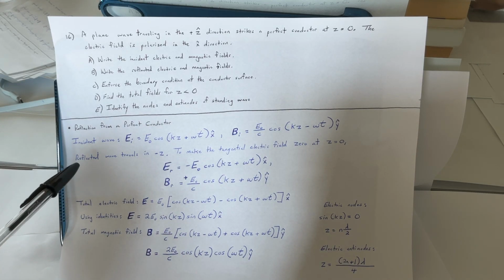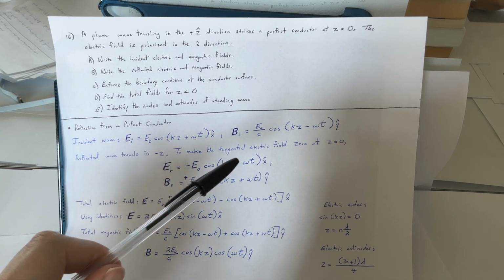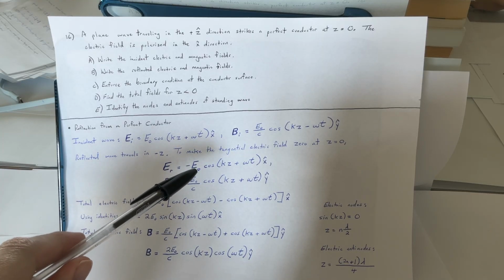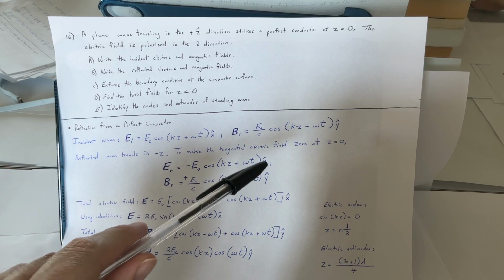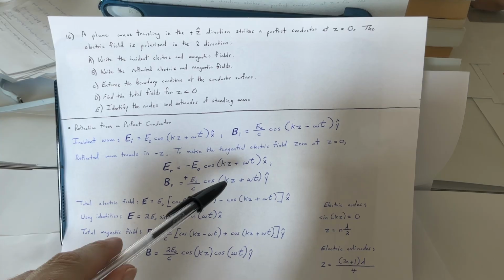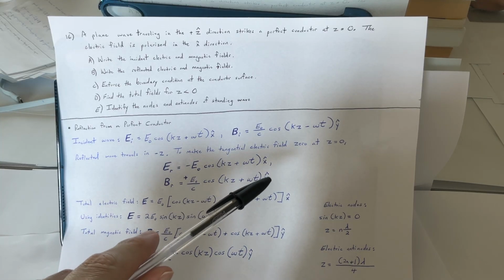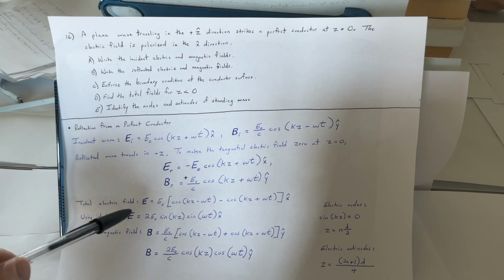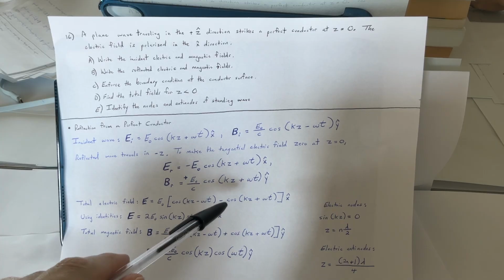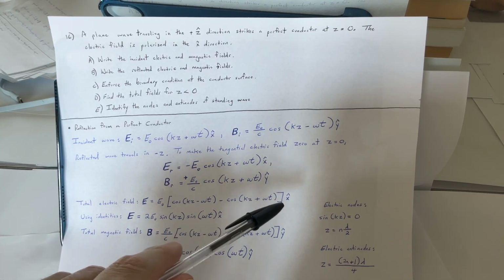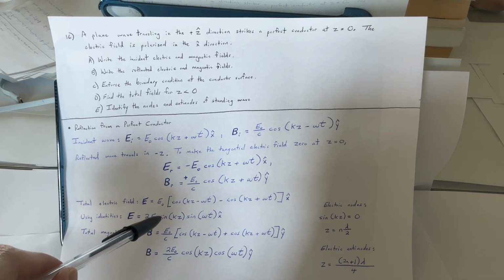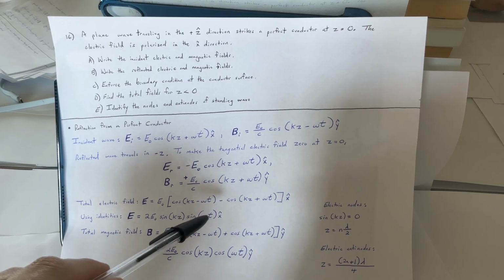Okay, the reflected wave travels in negative z. To make the tangential electric field 0 at z equals 0, our E sub r equals negative E naught cosine of kz plus omega t, x hat. B sub r equals positive E naught over c cosine of kz plus omega t, y hat. Our total electric field equals E naught times the quantity cosine of kz minus omega t minus cosine of kz plus omega t, x hat. And using identities, E would equal 2 E naught sine kz sine omega t, x hat.